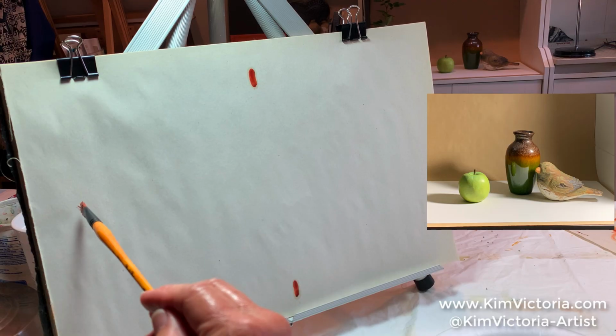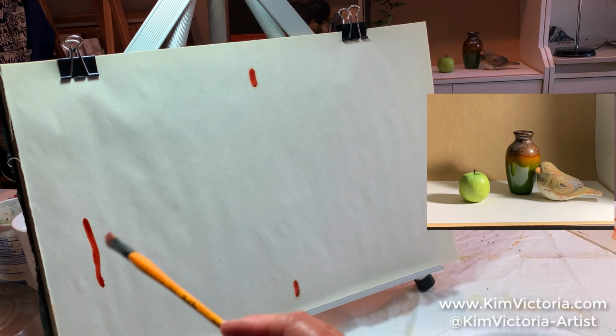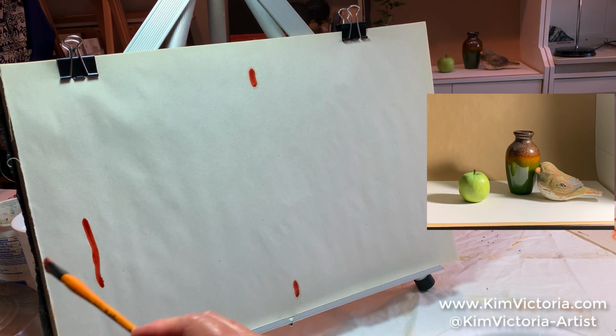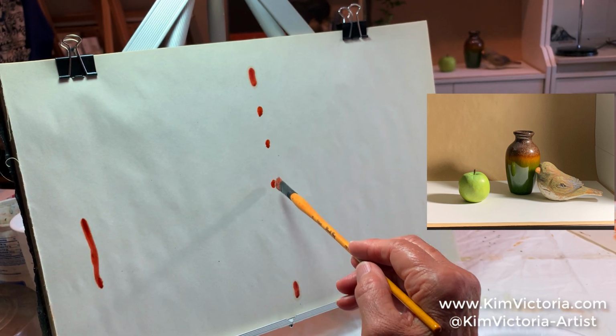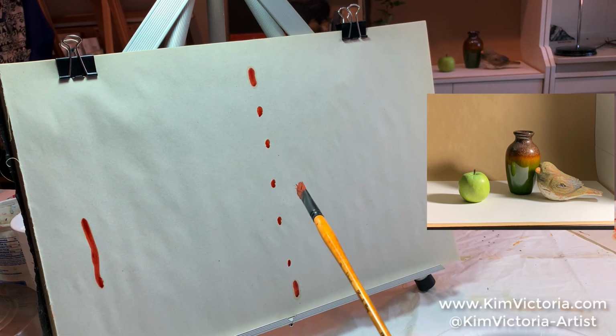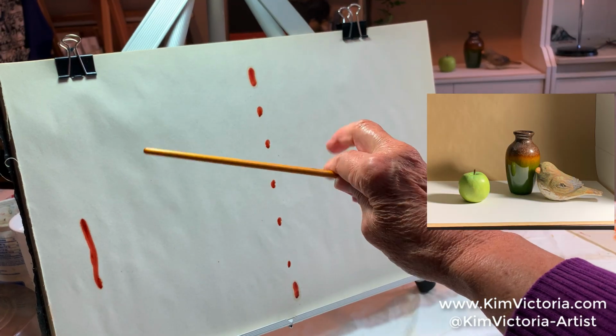I'm going to say, well, I want this object to be this far away from the side of the canvas. Okay? So we have an imaginary halfway point. I wouldn't normally do that, but you need to see that.